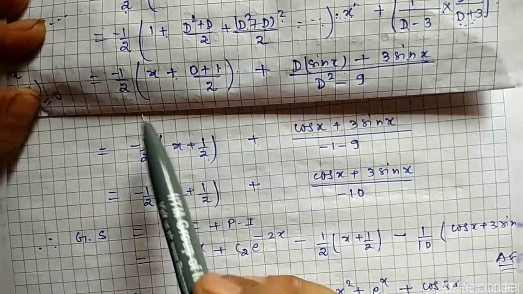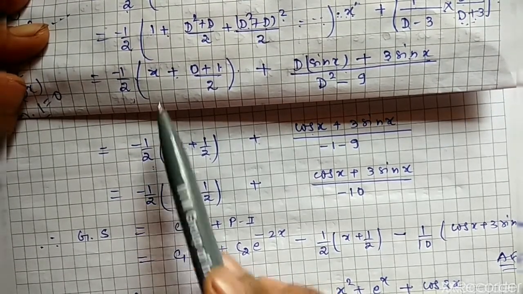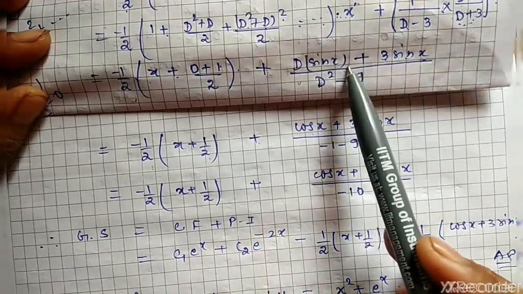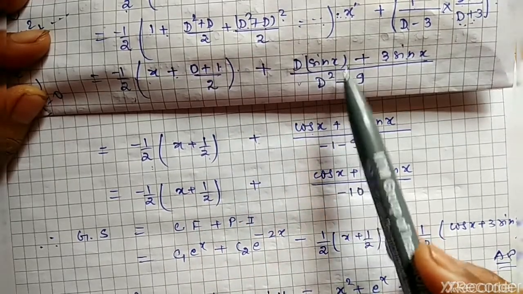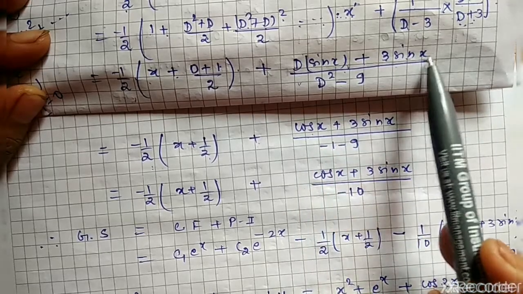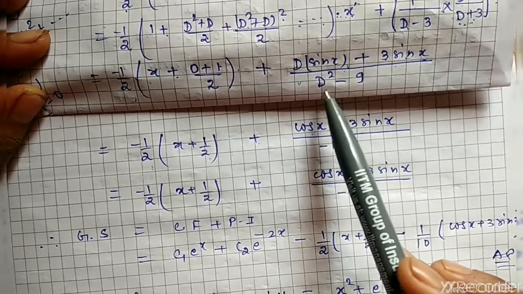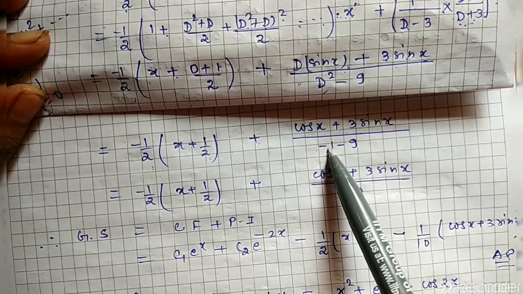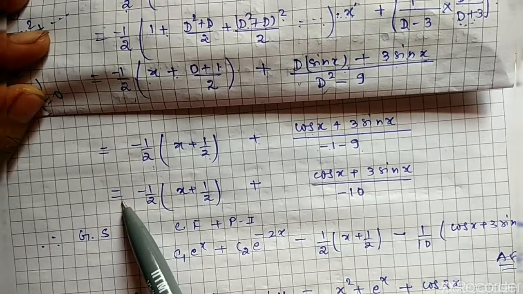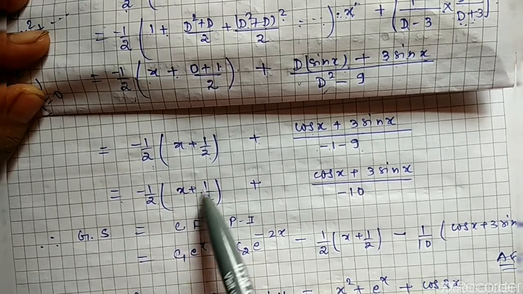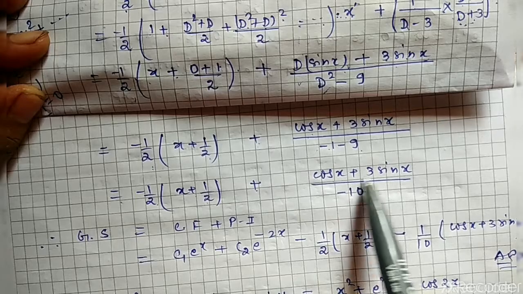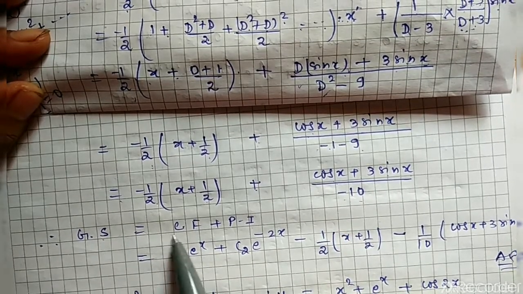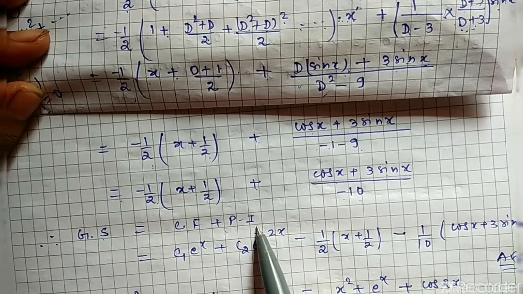Okay, and next we have minus 1 by 2, then x plus 1 by 2, so write x plus 1 by 2, and then plus. Now d of sin x is the differentiation of sin x, so we have cos x plus 3 times sin x, divided by, now d square is replaced by minus 1 square, and that's why we have written minus 1 minus 9. So this will become equal to minus 1 by 2 times x plus half, plus cos x plus 3 sin x divided by minus 10.